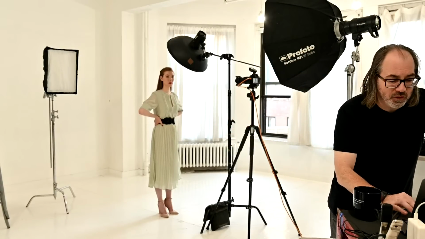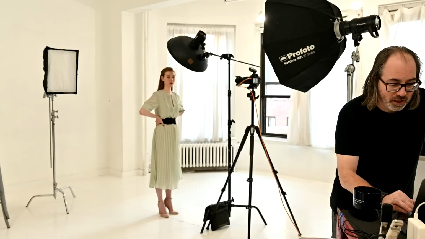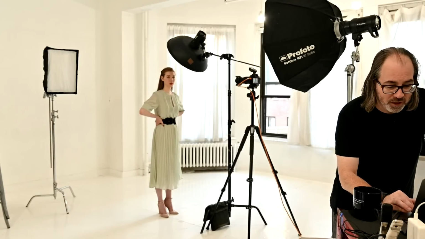If you're going to cut off part of her head, you want to make sure her eyes are somewhere in that rule of thirds area, right? Which is like right around here. It's probably technically like right here where this eye is. So right, and I'll show you a couple examples.